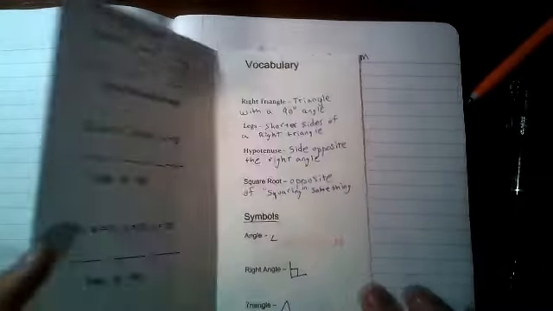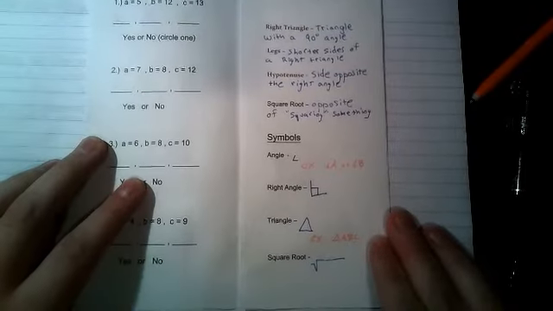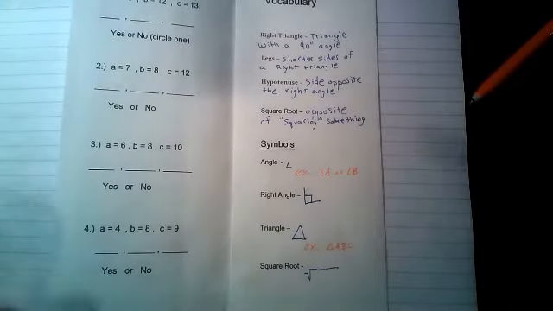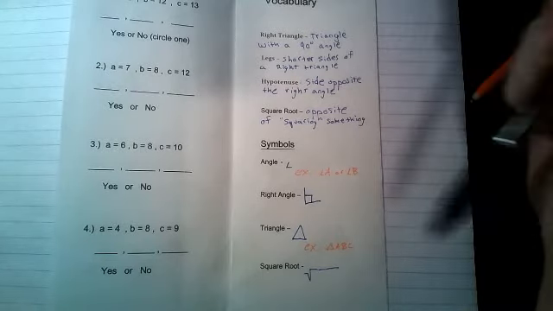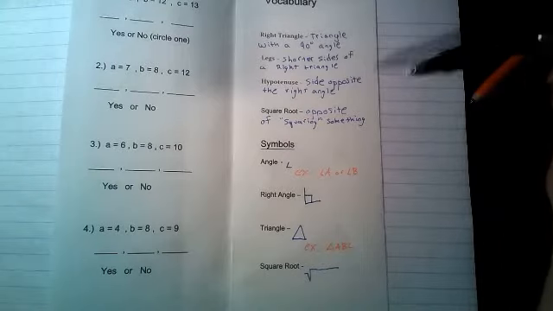Secondly, what I'm going to ask you to do is kind of just write in the vocabulary as I'm talking about it. That way you'll be all set when we start doing the examples. So these things you should already be familiar with. A right triangle is a triangle with a 90-degree angle.